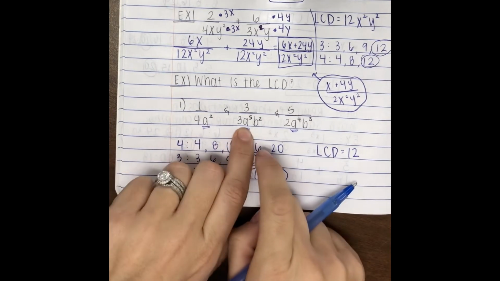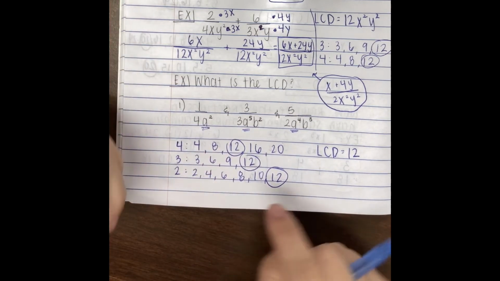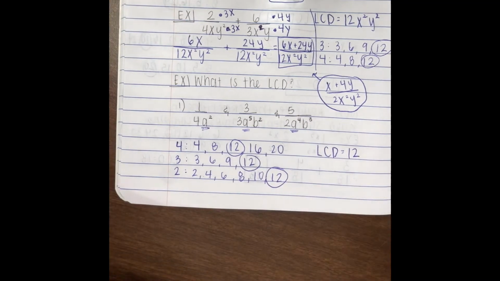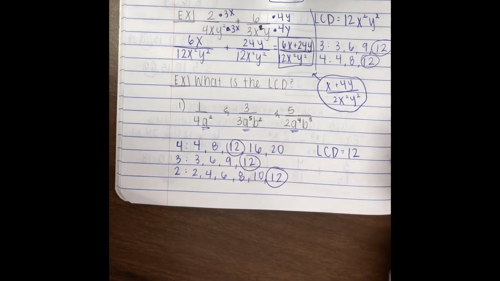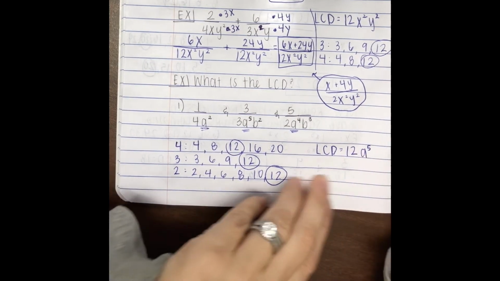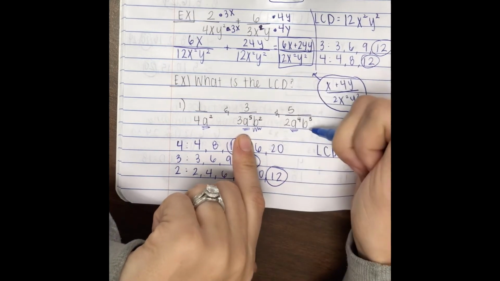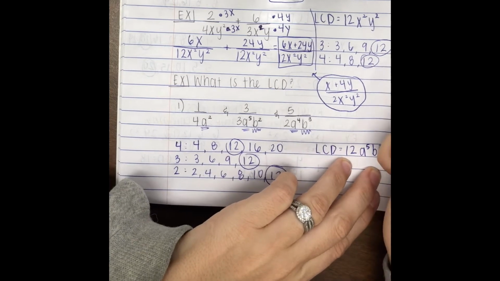You're looking at your largest one because you can't make your large one smaller, right? Because we're not factoring right now. We're trying to find the least common denominator, which means we're multiplying, least common multiple. You can't make it smaller, so the least common denominator is whichever one is the biggest. And then for my B's, the biggest B is going to be your B cubed.